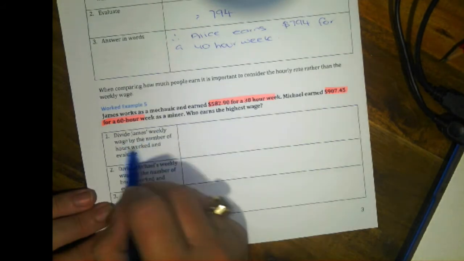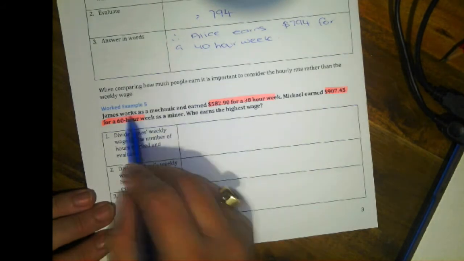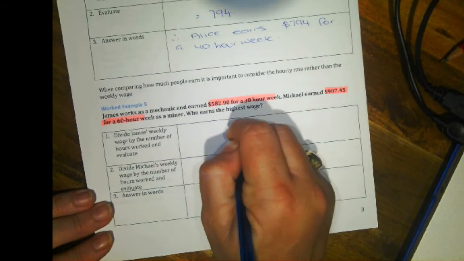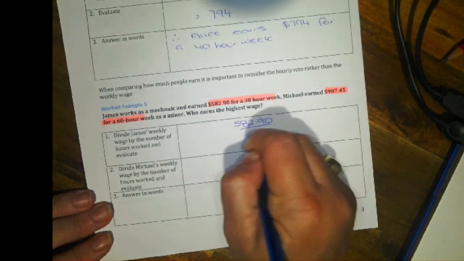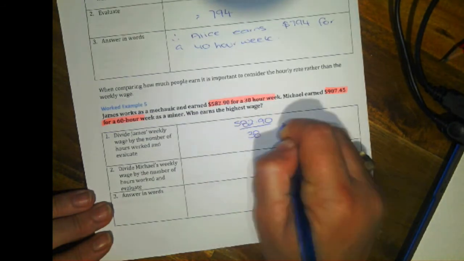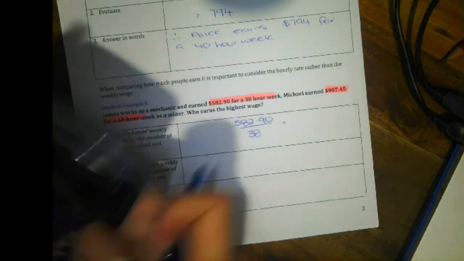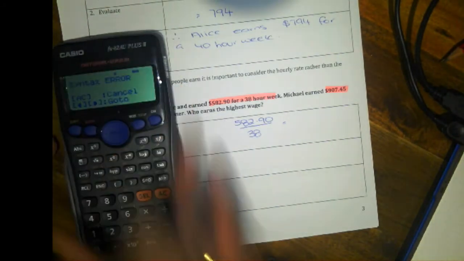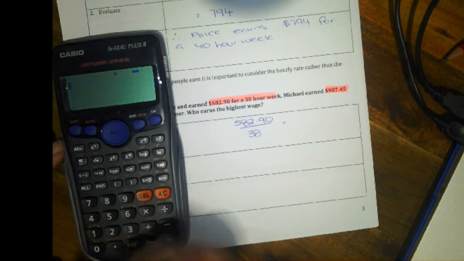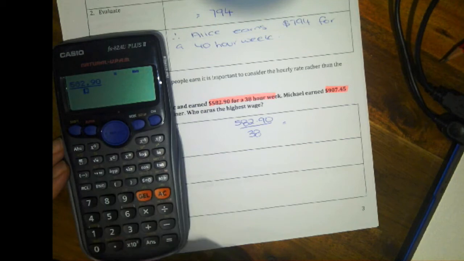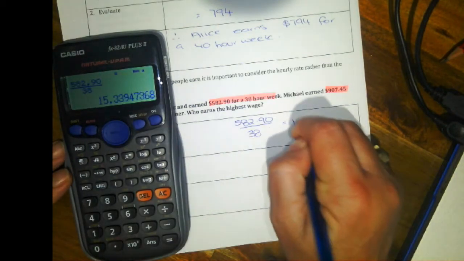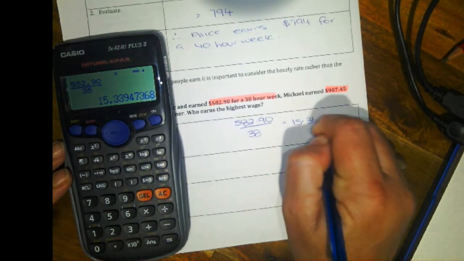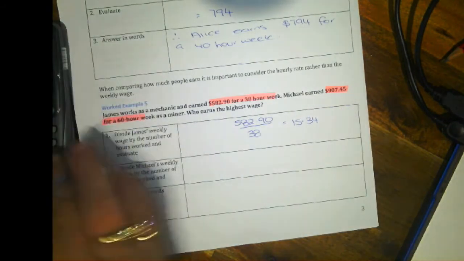It says divide James's weekly wage by the number of hours worked. So James earned $582.90 and he worked 38 hours. So per hour, James would have earned 582.90 divided by 38 equals, so he roughly earns about $15.34 per hour.